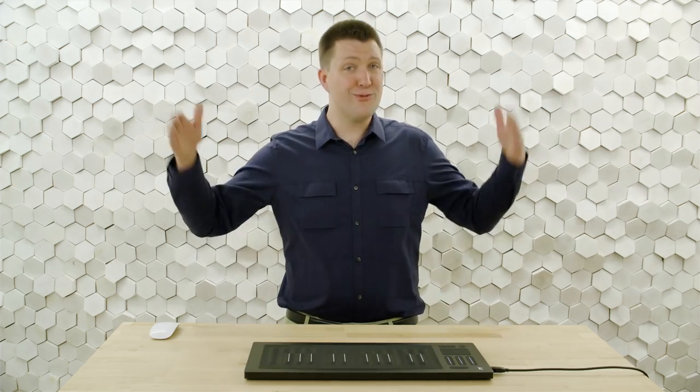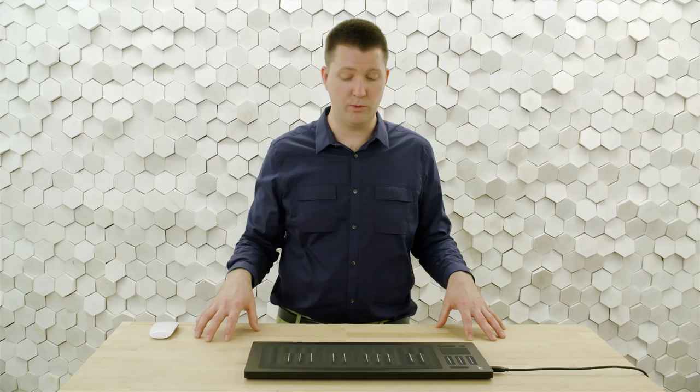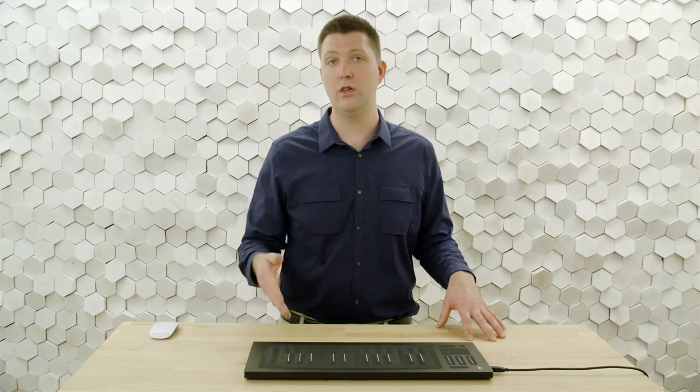Now, the actual range is 48, right? But we call it 24 because it goes up from that note, up 24, and it also goes down 24. And we did set that earlier in the Roli dashboard, so it should track right along with our keyboard.